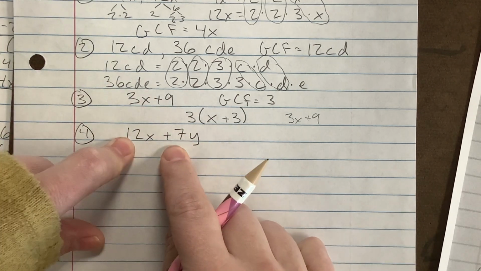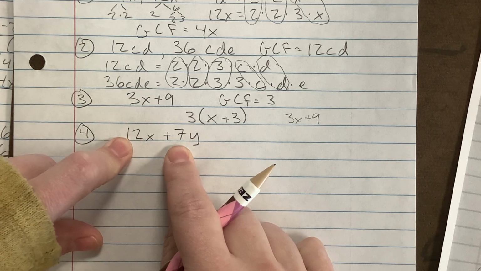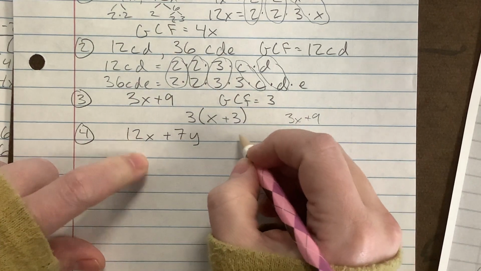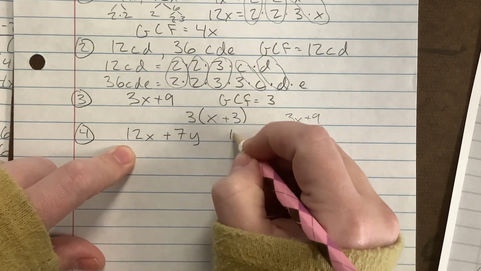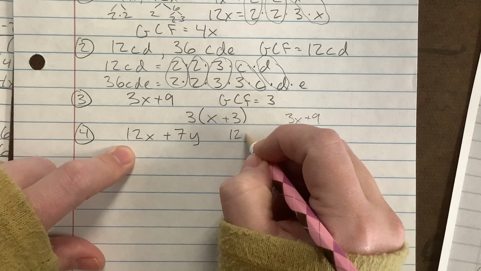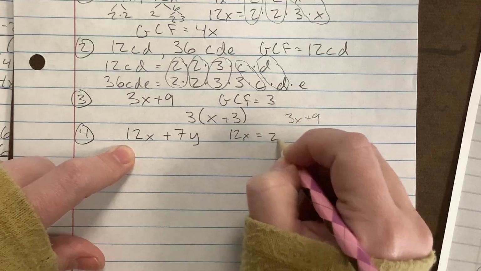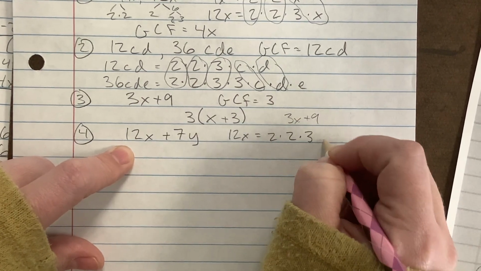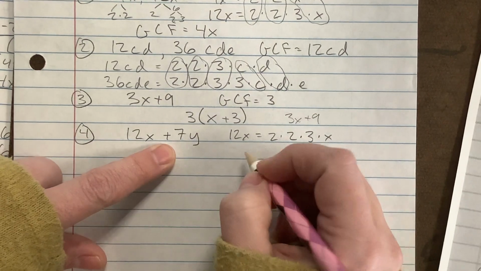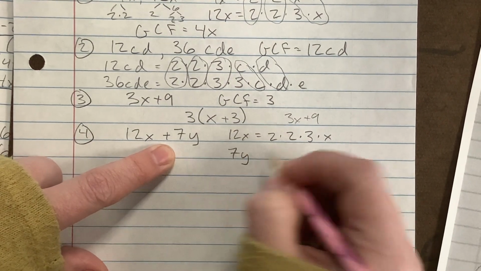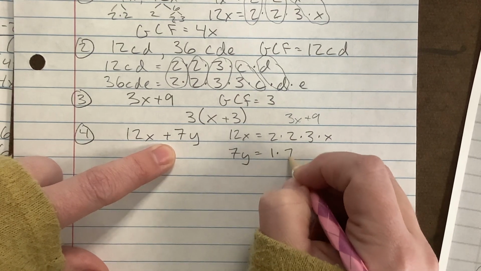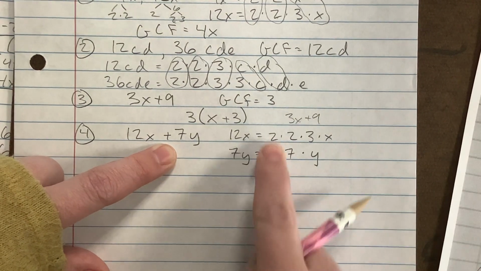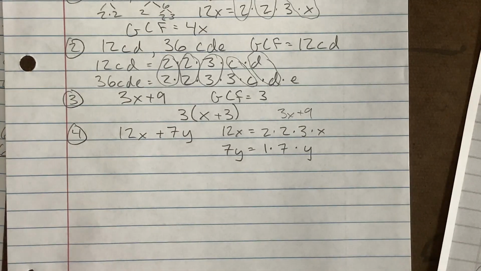Nope. Do we have any common factors between 12 and 7? Let's do a prime factorization of these just so we know. We've done 12. Prime factorization of 12, or we can even do 12x, is 2 times 2 times 3 times x. Prime factorization of 7y, well, crazy thing, 7 is prime, so we just have 1 times 7 and times y. Is there anything that matches in there? No, there is not.